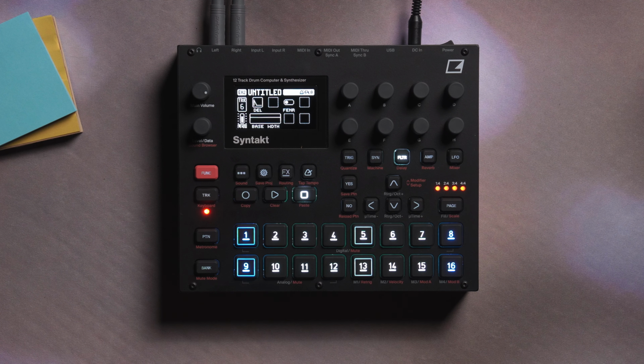Syntakt now also has added control for the pitch bend depth, note priority, a legato on or off setting, as well as the ability to change how velocity data affects the volume when playing the sound using the velocity to volume parameter. To download this update and find out some more information about it, head over to elektron.se.